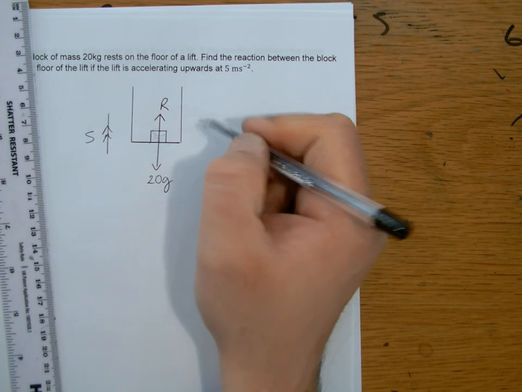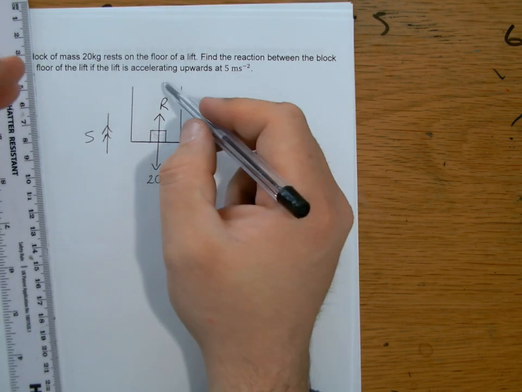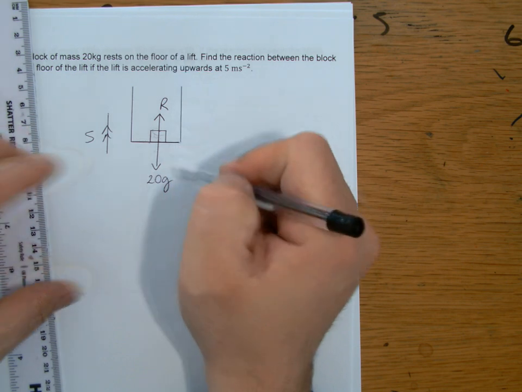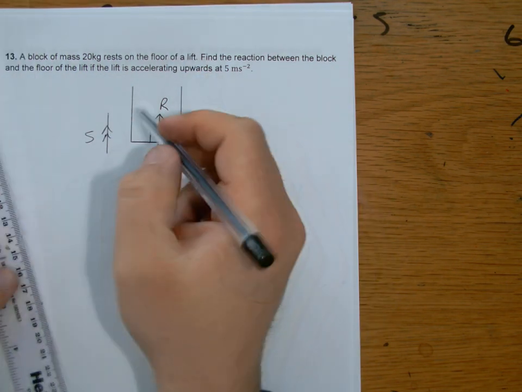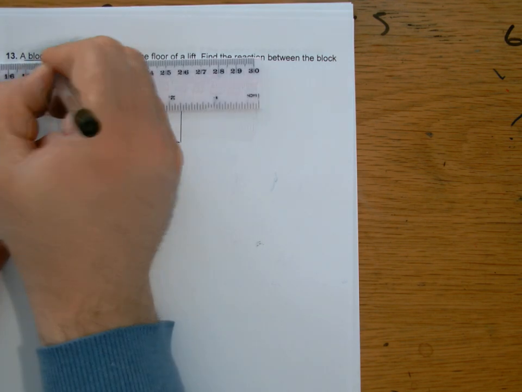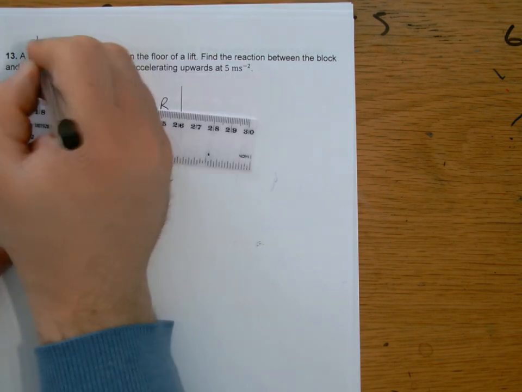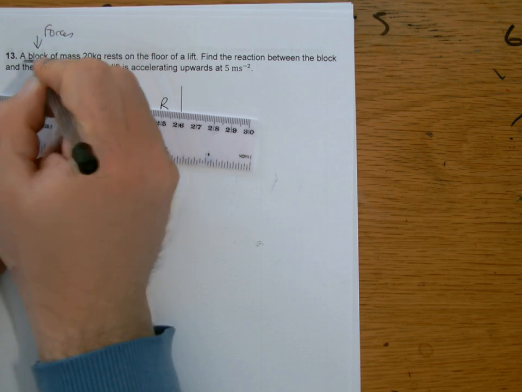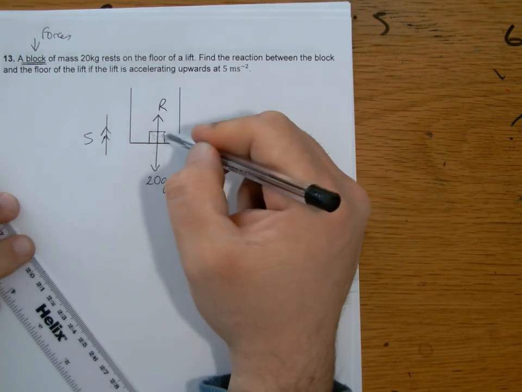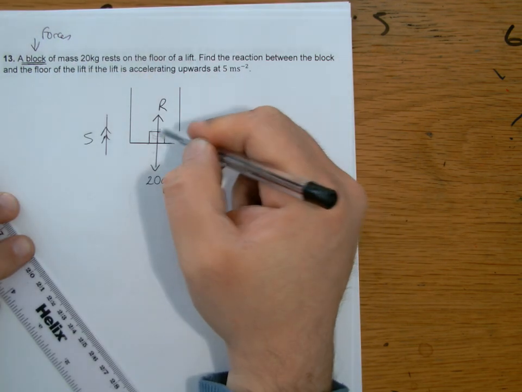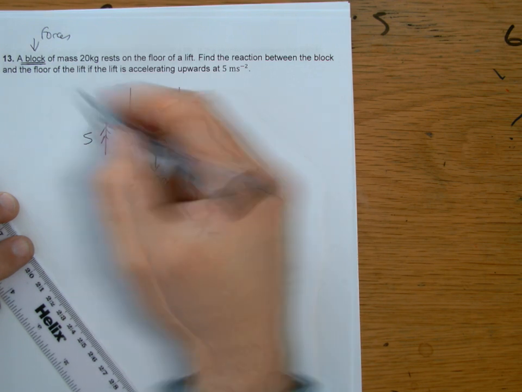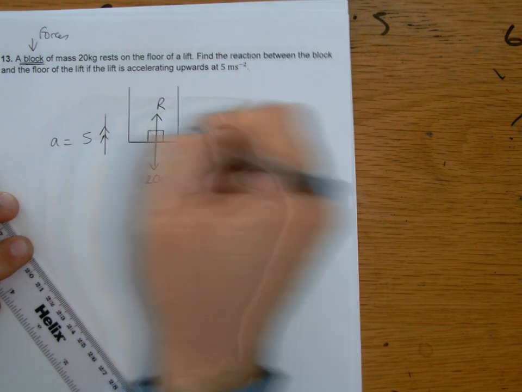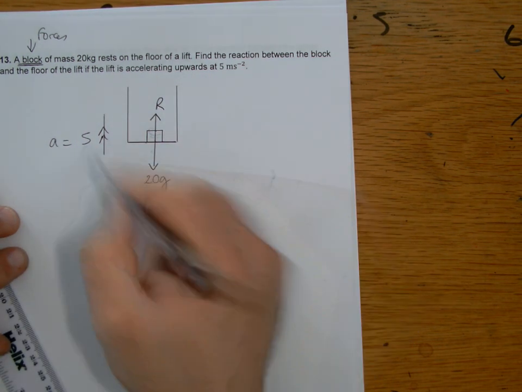And you might be wondering now, well, what about the lift? What about the tension in the cable? What about the mass of the lift? But we don't have to worry about that in this case because we are focusing solely on this block. We are looking at the forces affecting the block. So the forces acting on the block are its weight and the reaction from this lift. And of course it shares the same acceleration as the lift, which is 5.